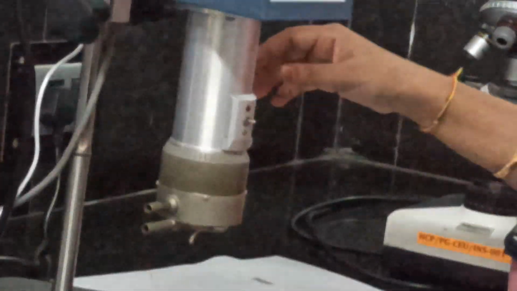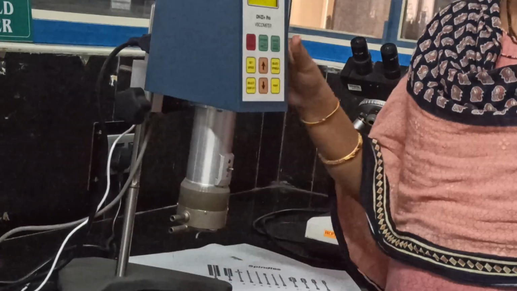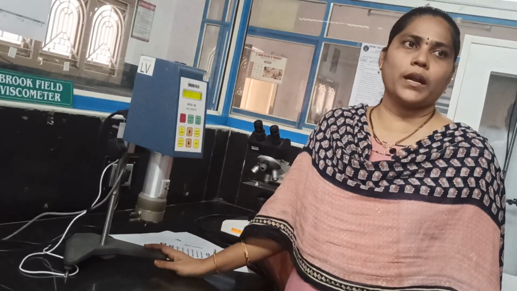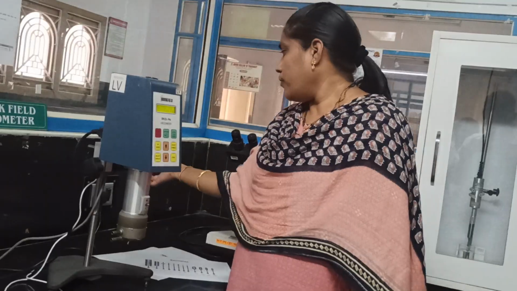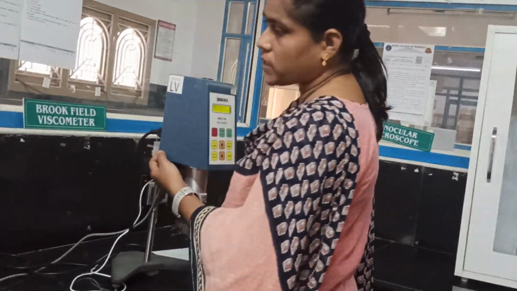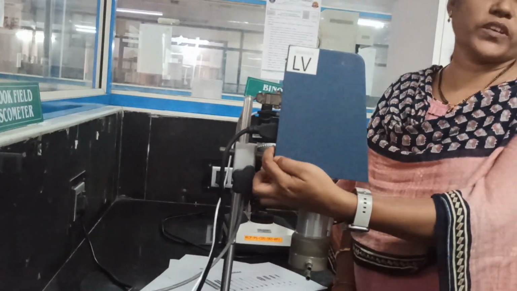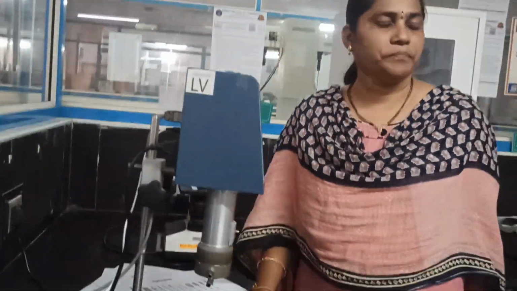Coming to the operation, first switch on the instrument. We need to see whether the instrument is properly leveled on a platform. Now we need to switch on the instrument. At the back side there is a switch, so we need to switch on the back side button.